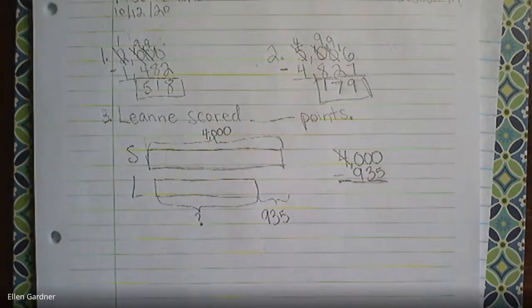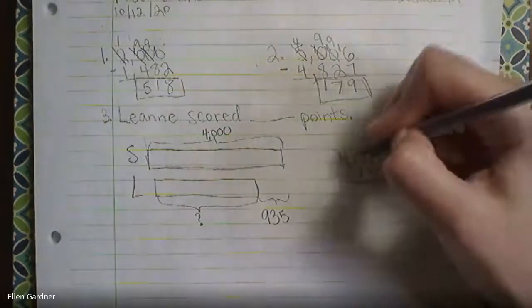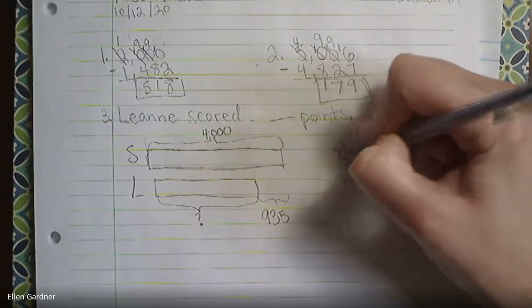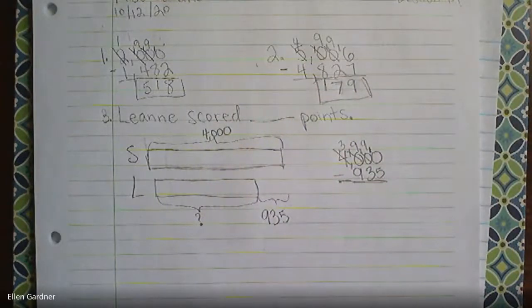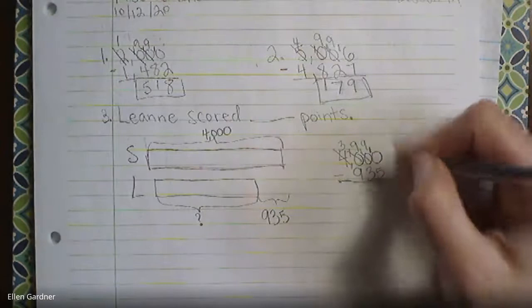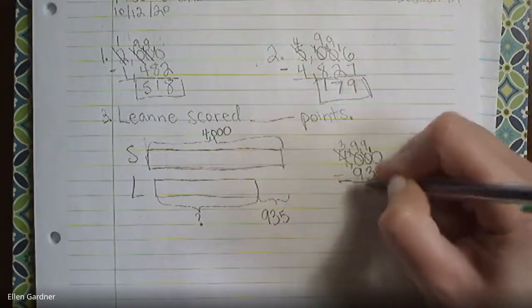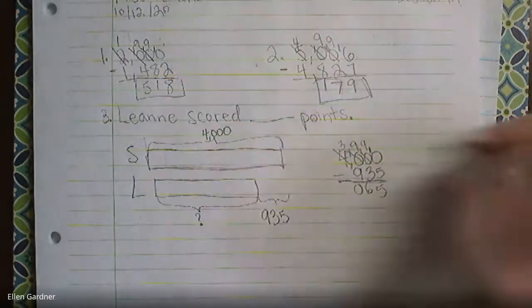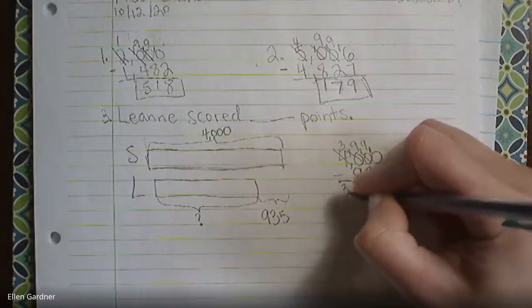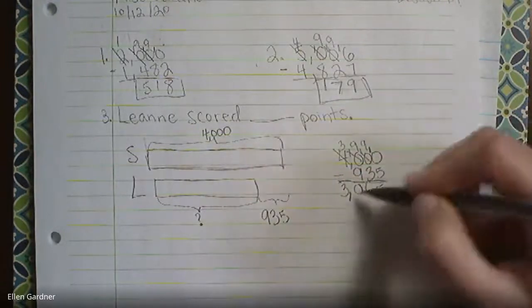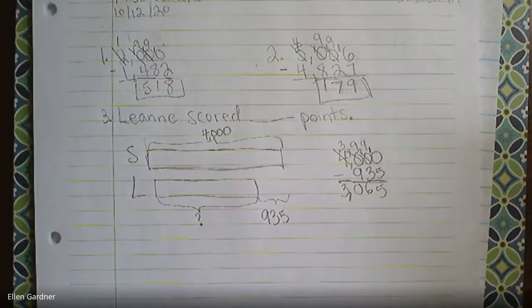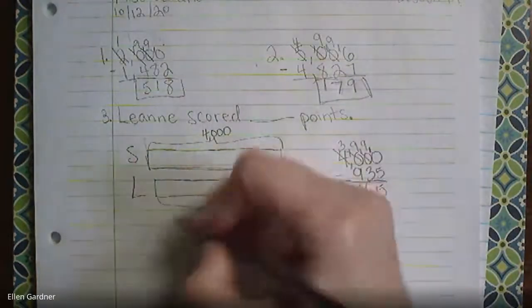Okay. At this point, you should be finished. So once you have finished your regrouping, it should look like this. Hopefully you have your answer as well. If not, pause the video and work that on your own. Okay. Now in the ones place is a 5. 10 minus 5 equals 5. 9 minus 3 equals 6. 9 minus 9 equals 0. And 3 minus nothing, let's just bring down that 3. Our difference is 3,065. That is how many points Leanne scored.